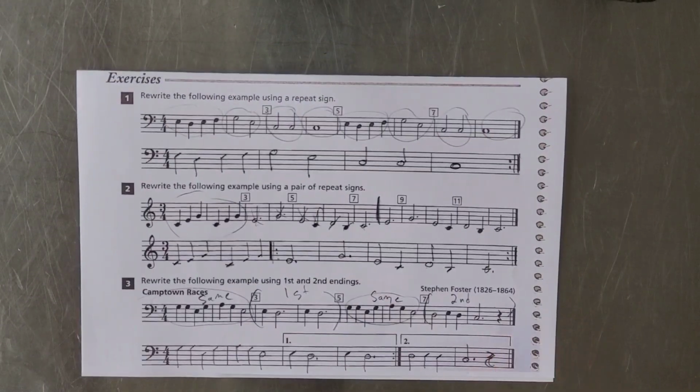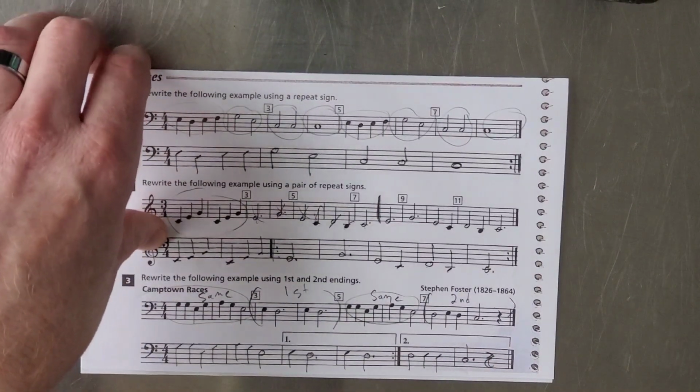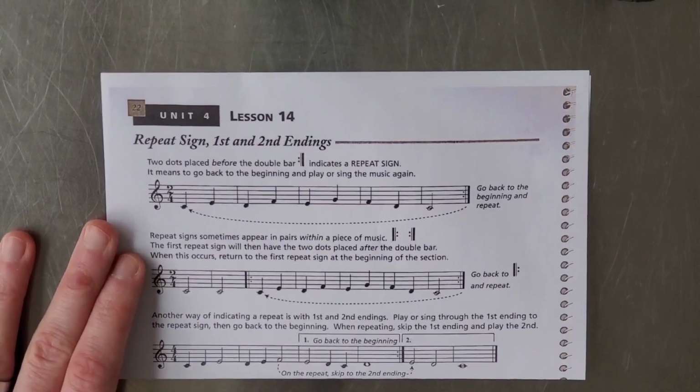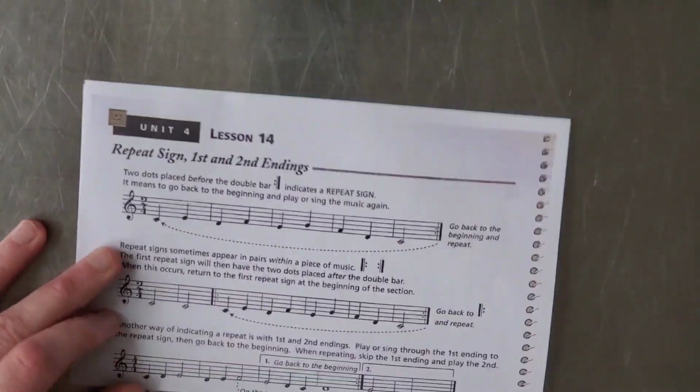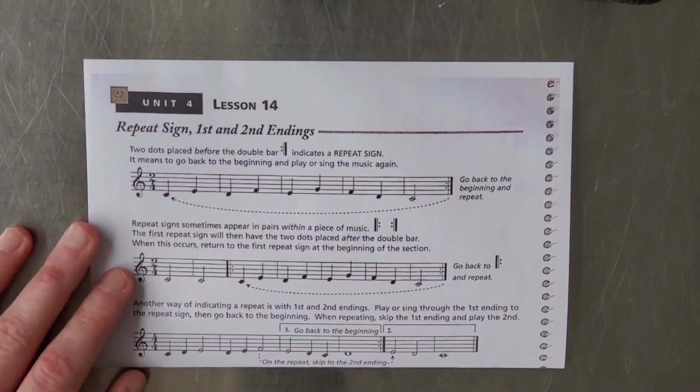And there you have it, Alfred's Essentials of Music Theory, Unit 4, Lesson 14. Like I said, I never edit. I make mistakes. Have fun with that.